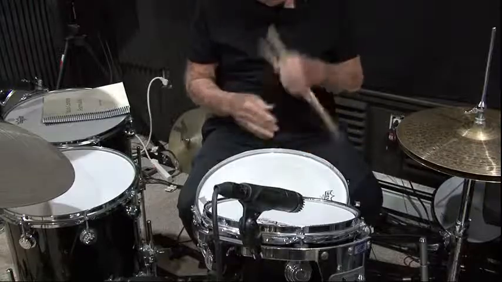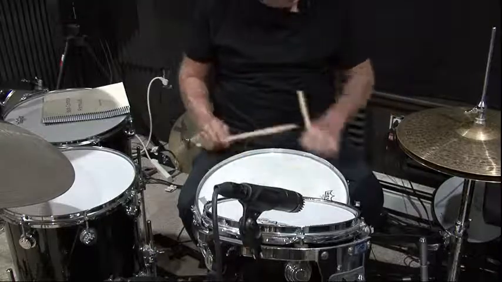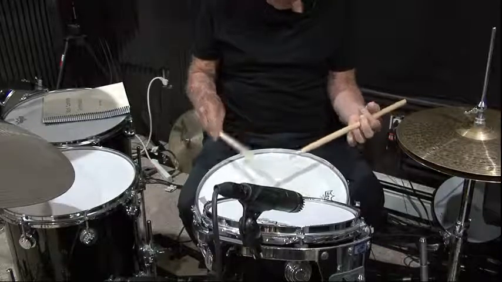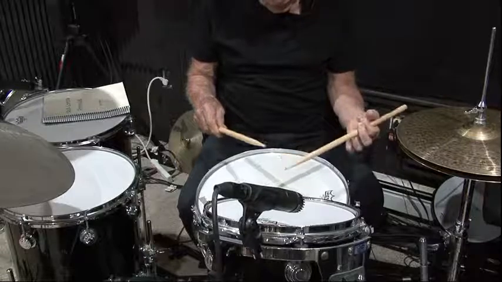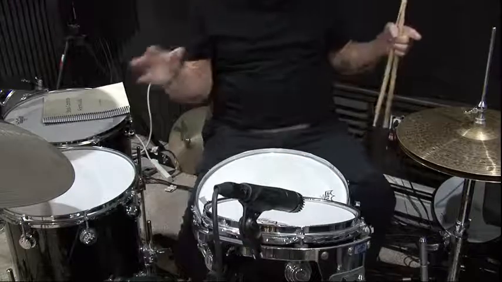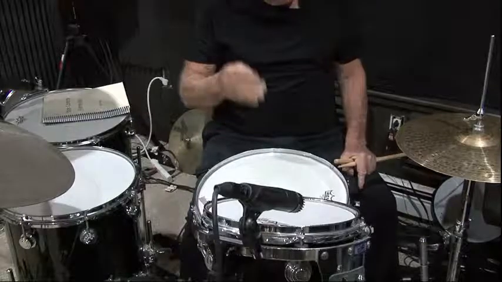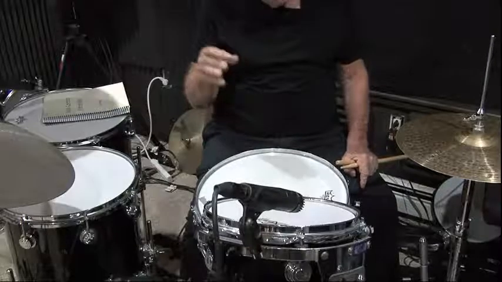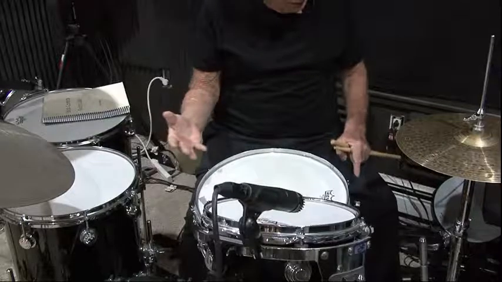However, we're not going to think of the line as 1 and 2 and 3 and 4 and. We're going to think of the line as 1, 2, 3, 4. So I just played the line with eighth note triplets, but I was interpreting the line as 1, 2, 3, 4. That's the first right, left sequence. Then 1 and 2 and 3 and 4 and, right, left. That's the second sequence. And I repeated that.